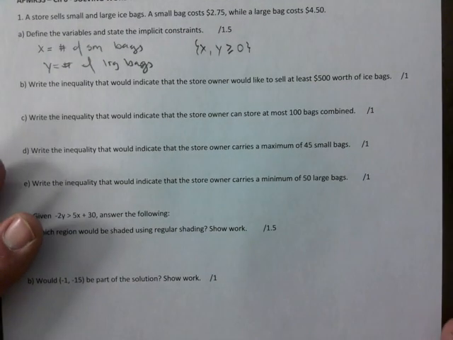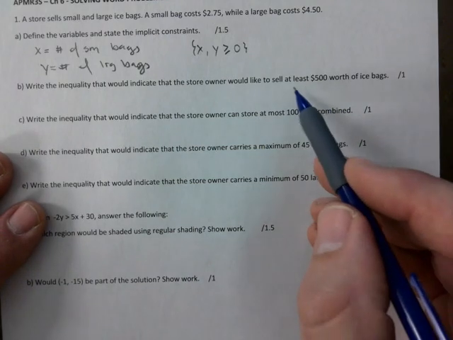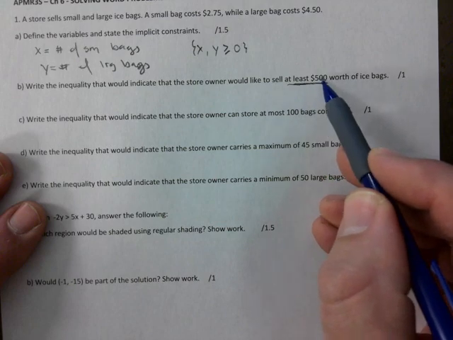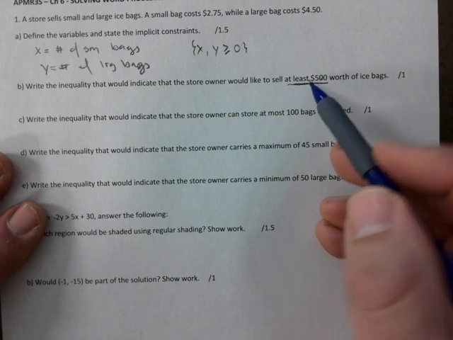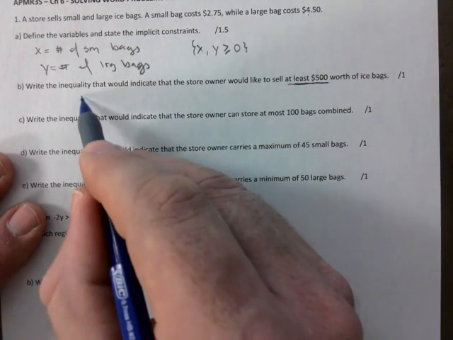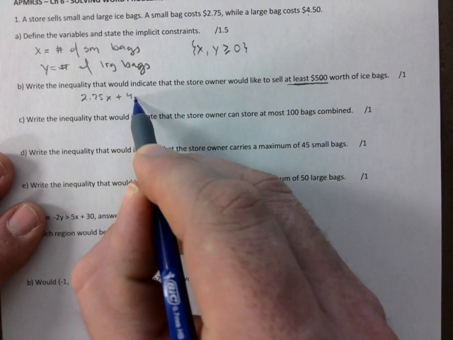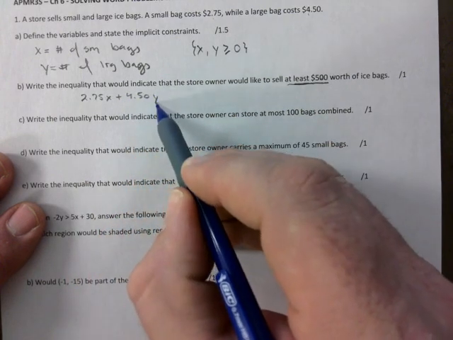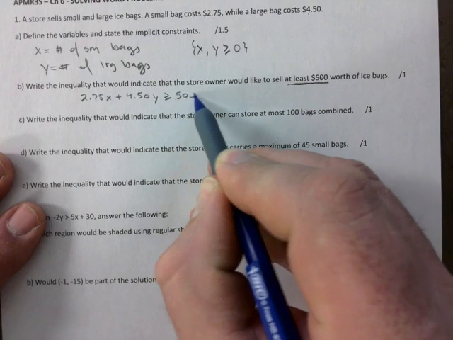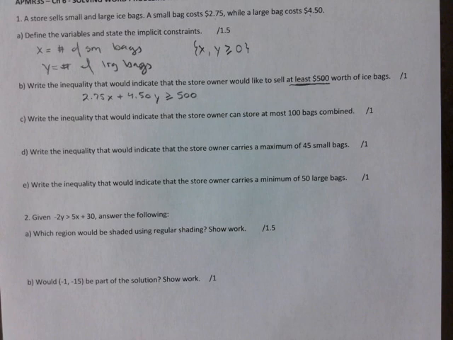Write the inequality that would indicate that the store owner would like to sell at least 500 worth of ice bags. So there's a dollar amount attached to there. That's where these dollar amounts should come in as well. So it's 275 for a small bag and 450 for a large bag, right? And you want that to be at least 500 bucks. So that's how it would look.